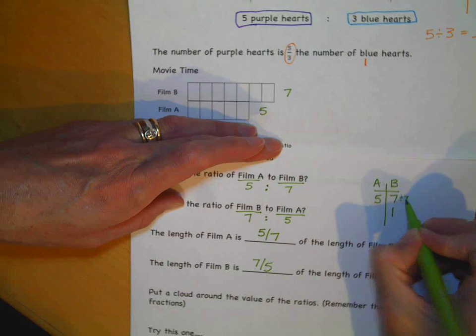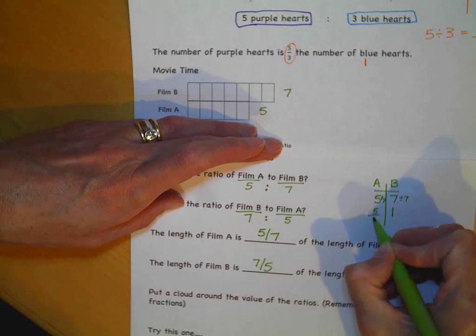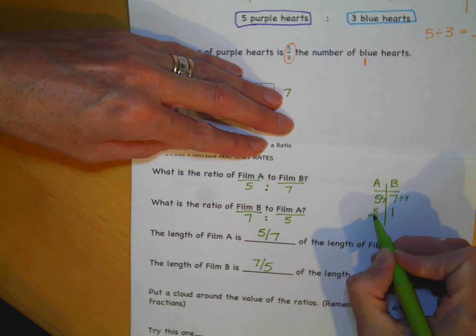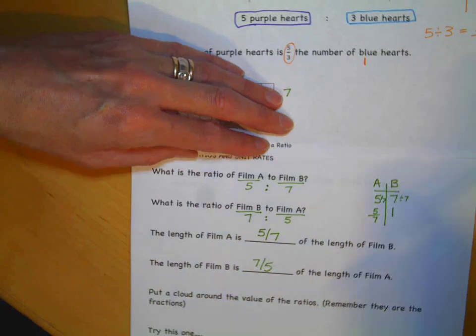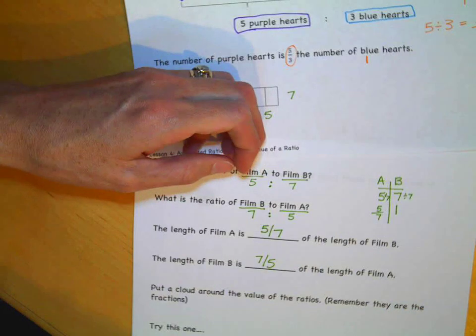How did I get from 7 to 1? I divided by 7. What you do to one side, you have to do the other, so this would be 5/7. So when film B is 1, film A is 5/7, and that's what we showed right here. Do you see it?